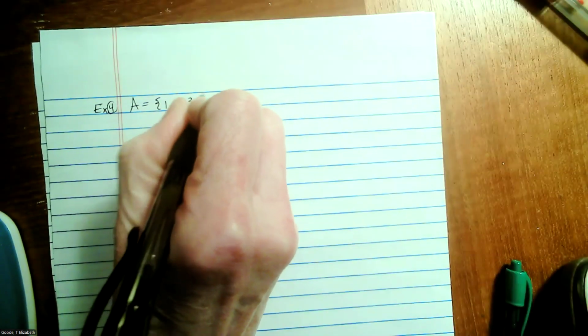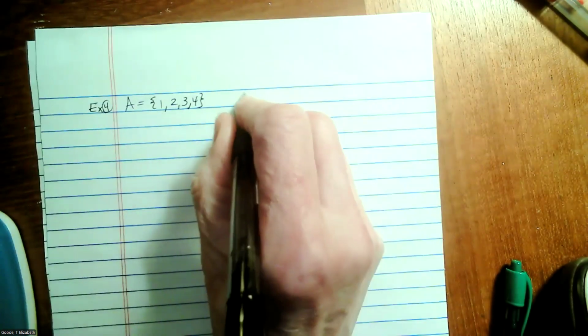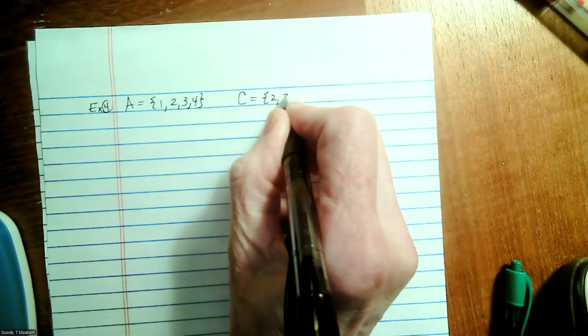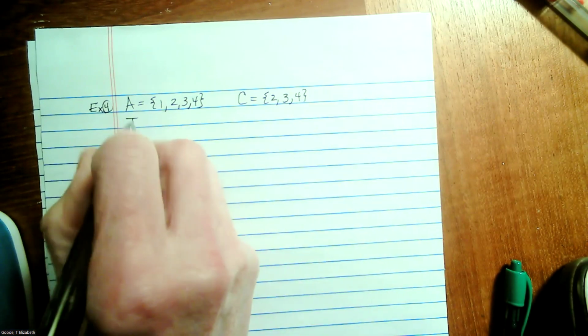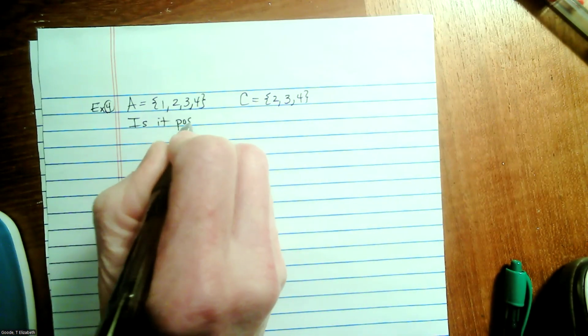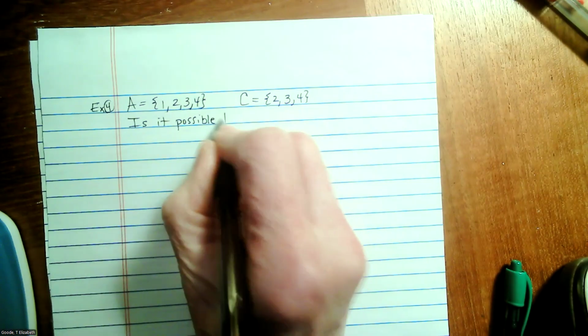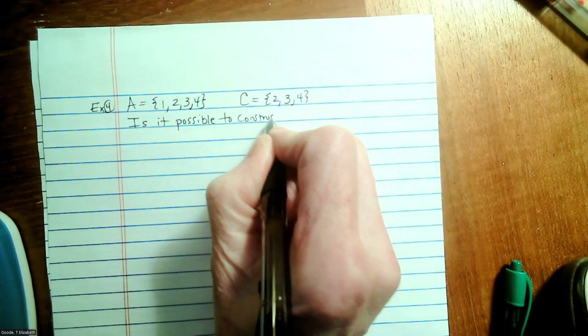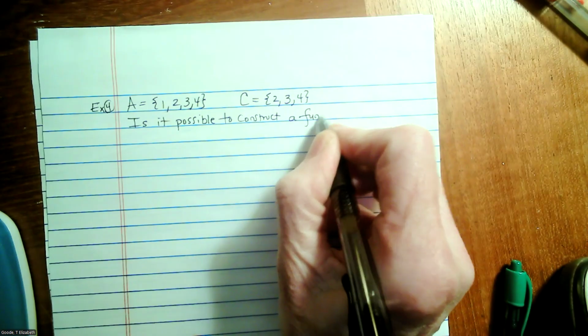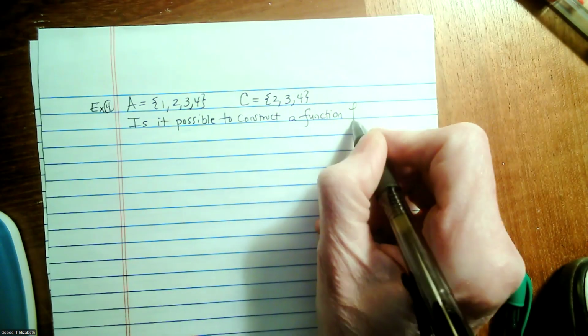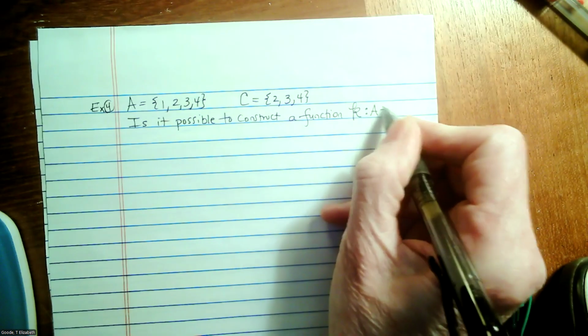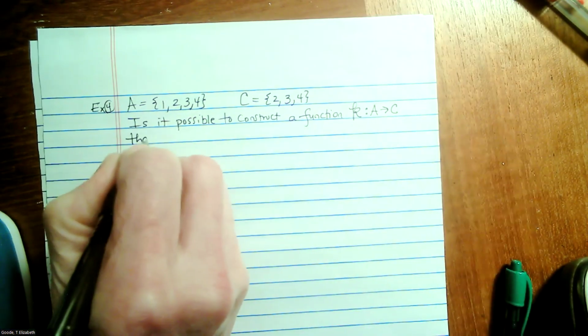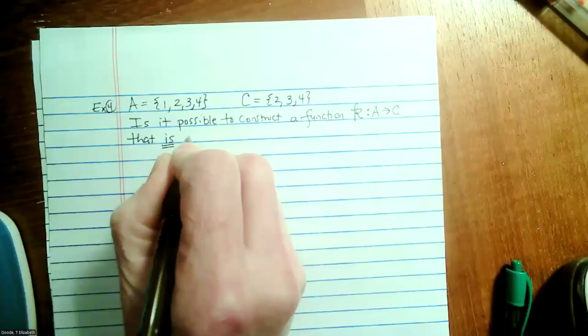Let me ask you this. Same A. It's got 1, 2, 3, and 4. Same C. It's got 2, 3, and 4 in it. Is it possible to construct a function, let's say K, from A to C that is one-to-one?